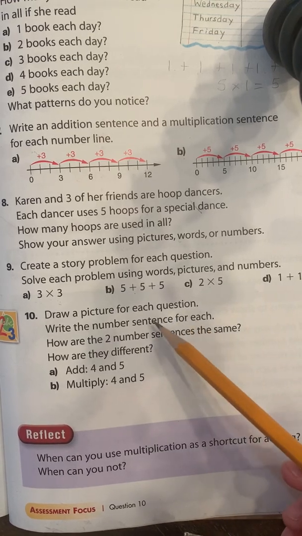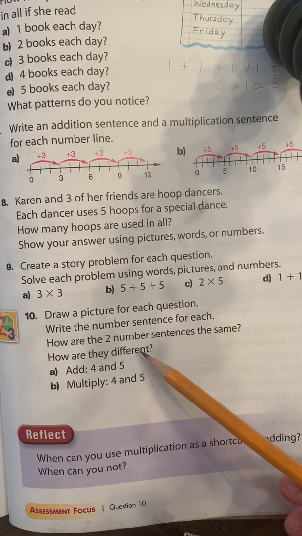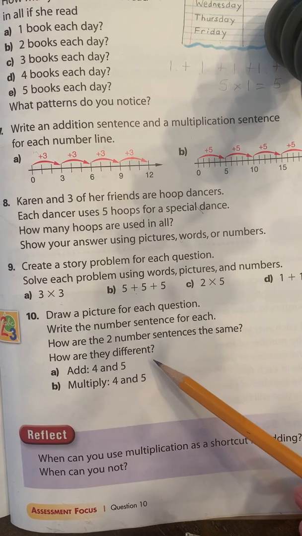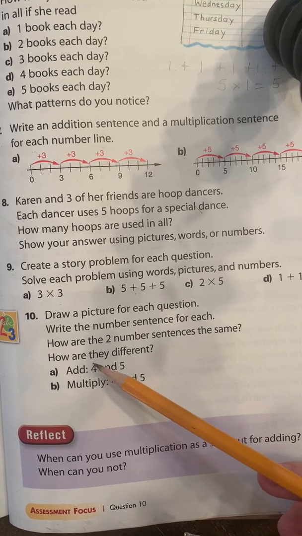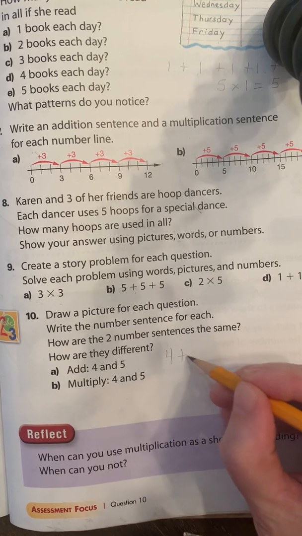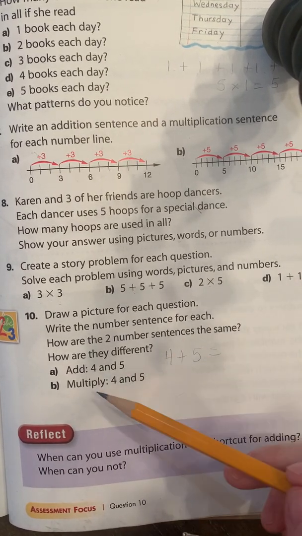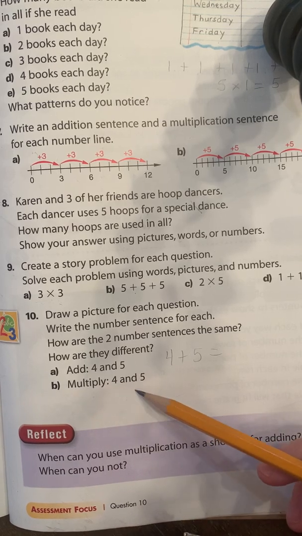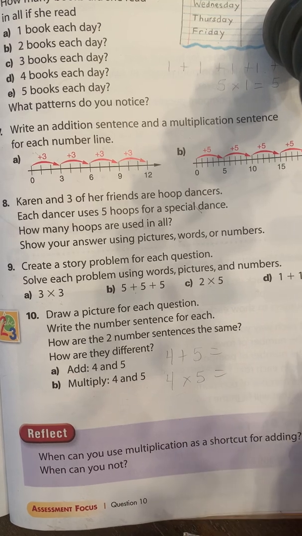Are they adding or are they multiplying, so that you get your pictures correct? And question 10, draw a picture for each question, write the number sentence for each. How are the two number sentences the same? How are they different? So add 4 and 5. So they're just simply saying take 4 plus 5 equals, you figure that out. But then they say multiply 4 and 5. So you're going to take 4 times 5 equals.